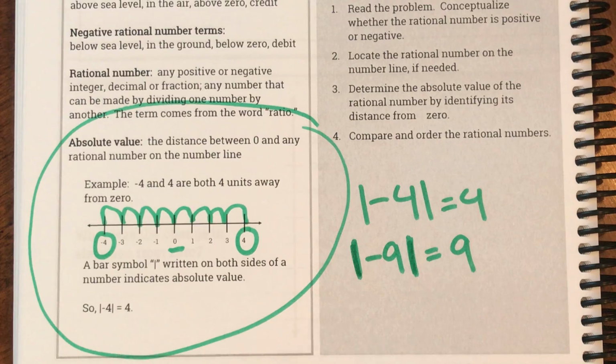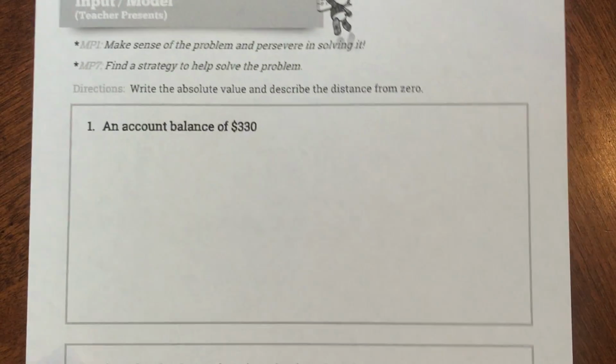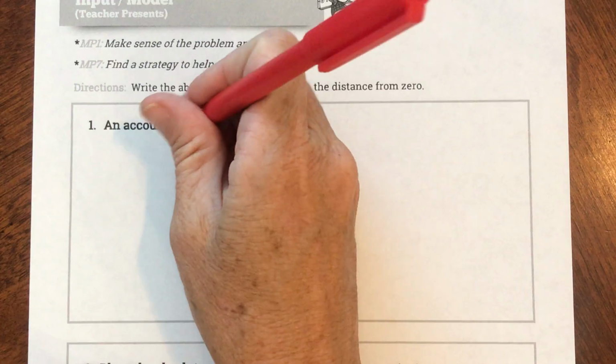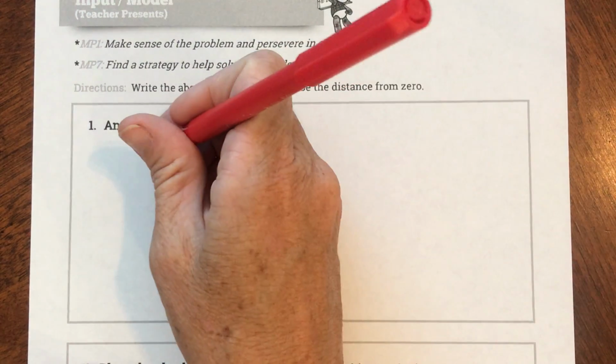Okay, so our steps we're not going to worry about, but I'm going to get started and show you what this looks like. Okay, so my first problem says an account balance of 330. Well, a balance means a positive.